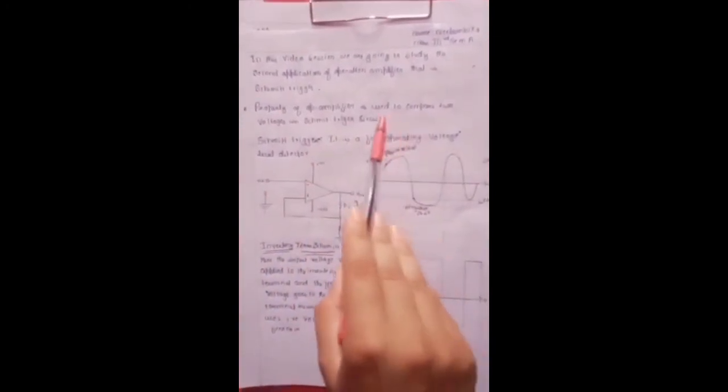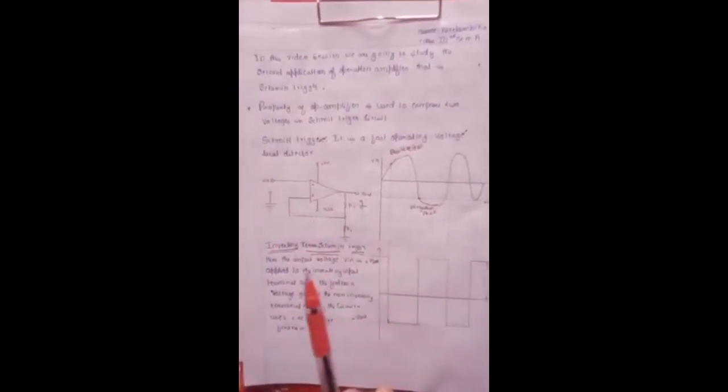Operational amplifiers are differential amplifiers which can amplify the difference of two signals based on the amplification factor, and we can get the output. This particular property of the operational amplifier is used to compare two voltages in the Schmitt trigger circuit. The Schmitt trigger is a fast operating voltage level detector. There are two types: inverting Schmitt trigger and non-inverting Schmitt trigger.